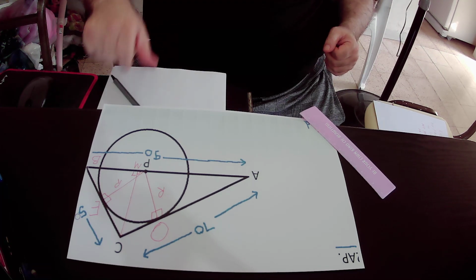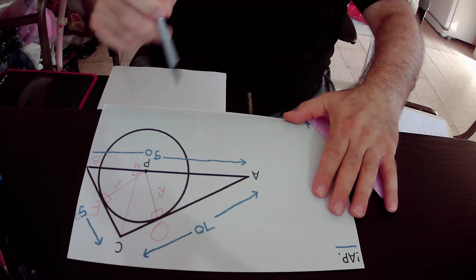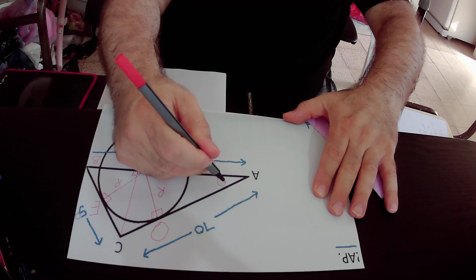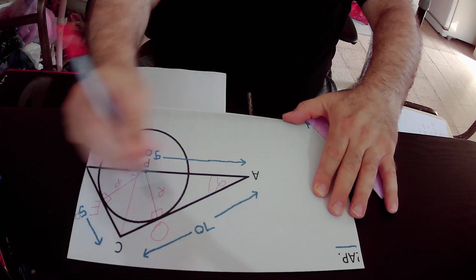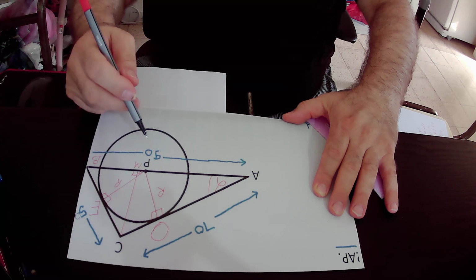In the next step, we will define angle CAB as alpha. Angle CAB, or CAP, CAM, it is the same.